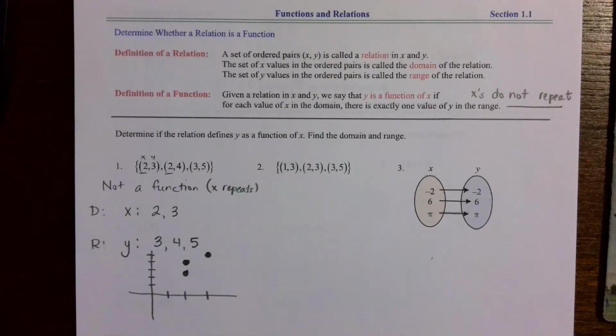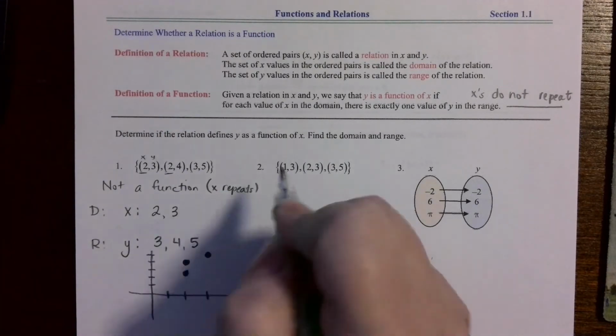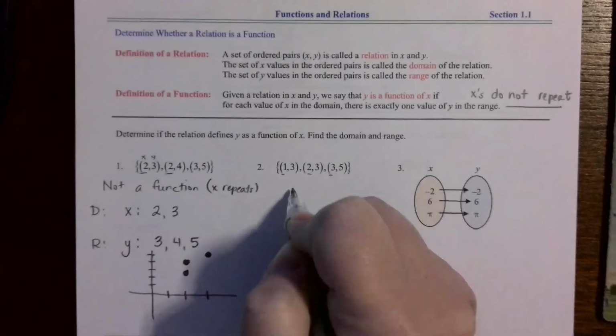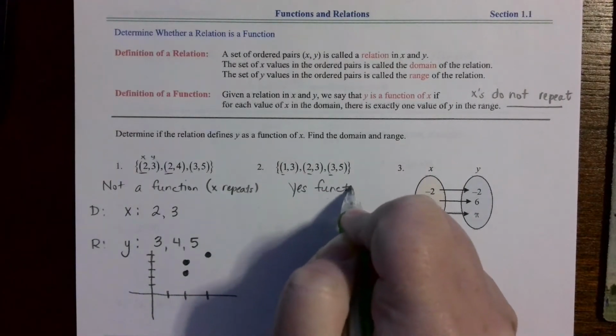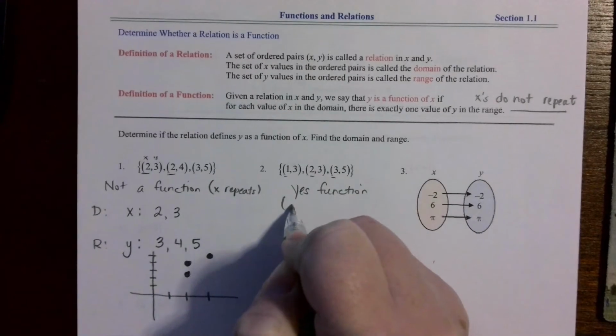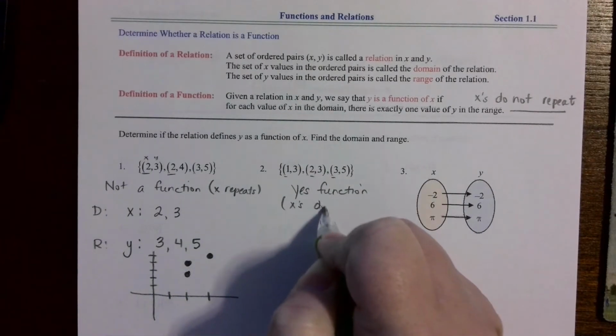Let's look at number 2. And number 2 is a function. You've got a 1, a 2, and a 3. So your x's do not repeat. So that means that, yes, this is a function. So x's do not repeat.